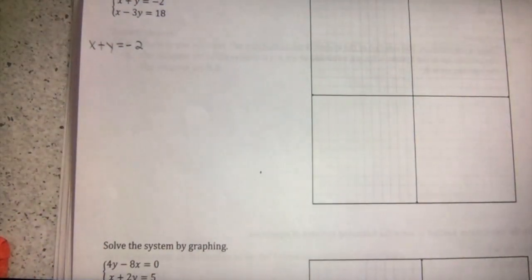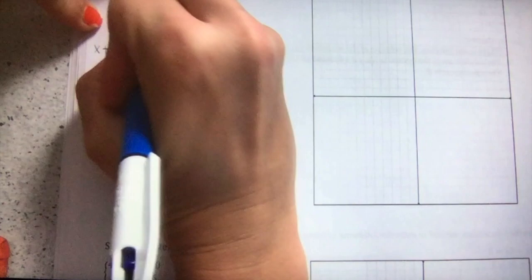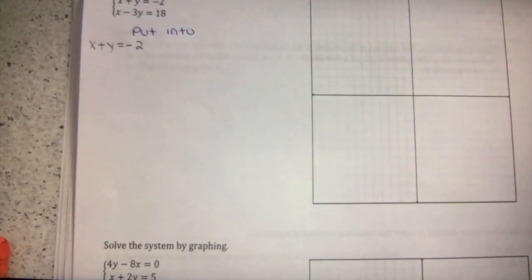Okay, let's graph the first one. x plus y equals negative 2. I want to put this into slope-intercept form so that I can find the slope and the y-intercept. Did you just set both to 0? You can do that too. Yeah, you can find the intercepts by putting x equals 0, y equals 0.